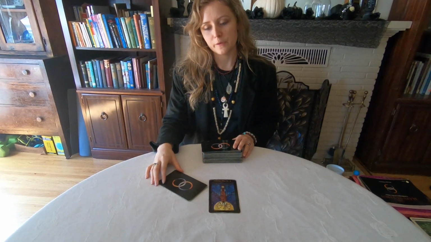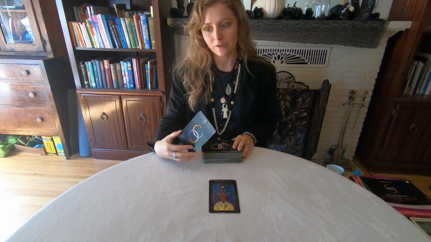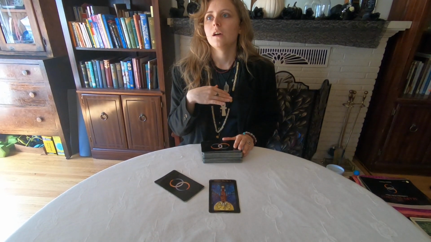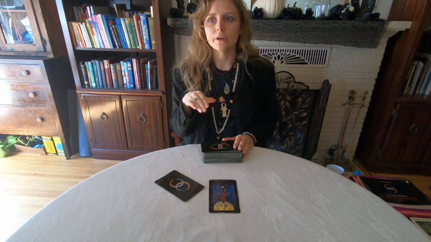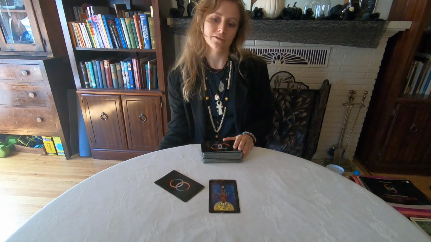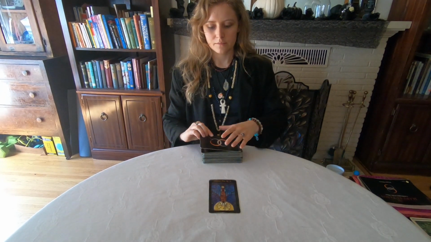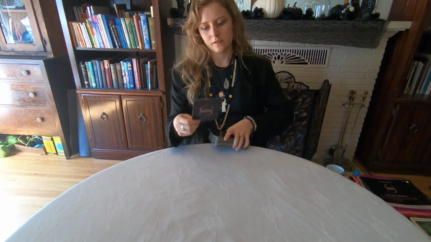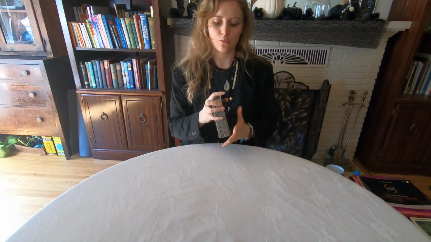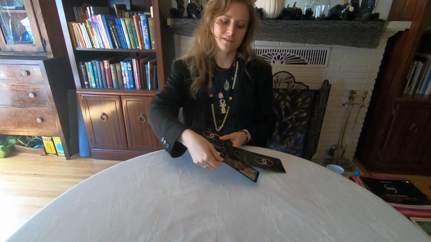When they fall out face down, I think of it as whatever the card is, it's talking about something that's not obvious or hidden or subconscious or kind of underhanded or under the table. So that is what it's like when they fall out, just like that.